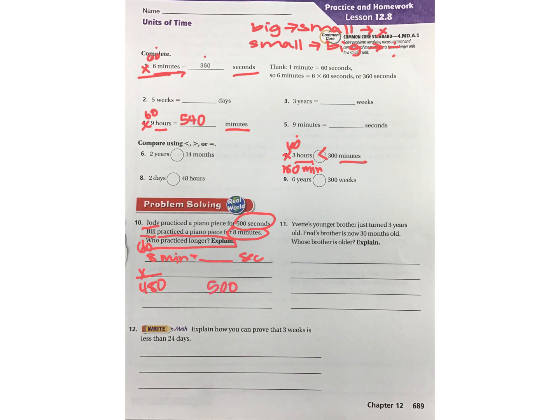Which is bigger? 500 is bigger, right? The question said, who practiced longer? Well, we know because we underlined Jody that Jody practiced 500 seconds. So we answer: Jody practiced longer because, and we have to explain, 500 is greater than 480.